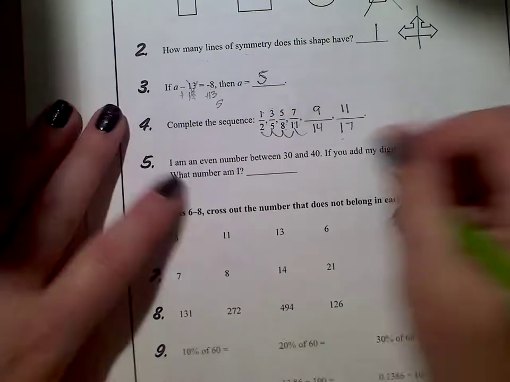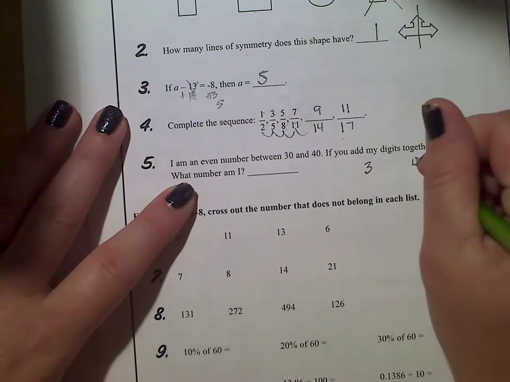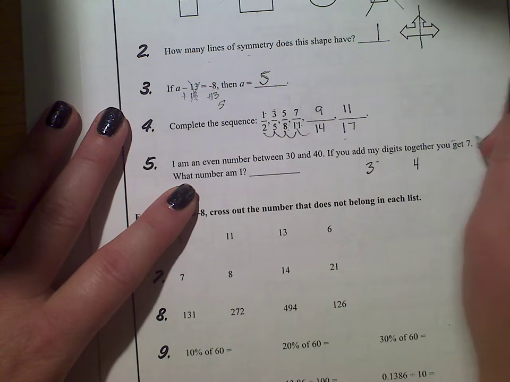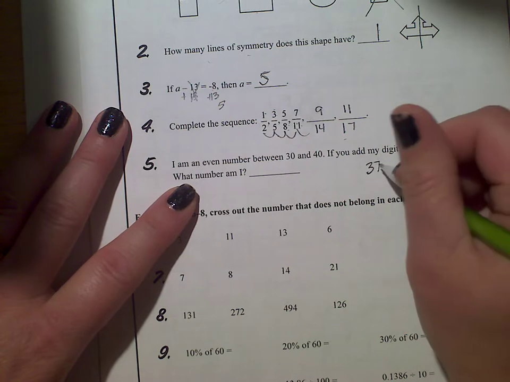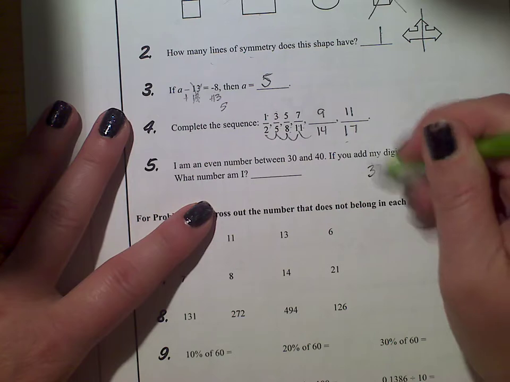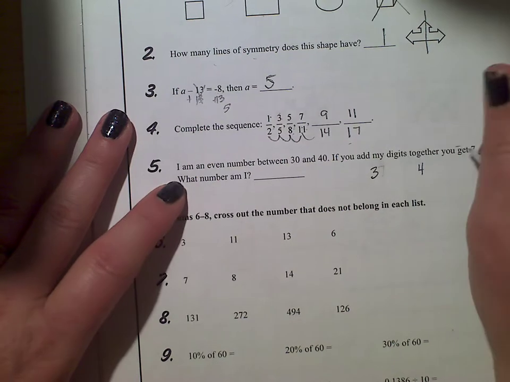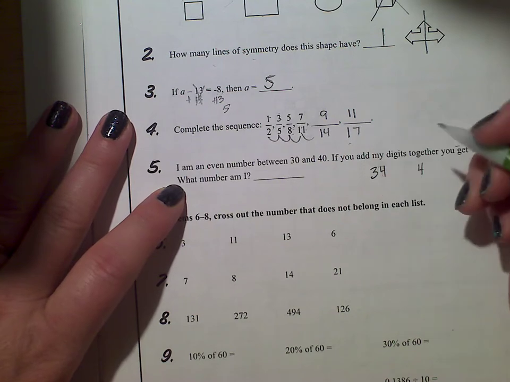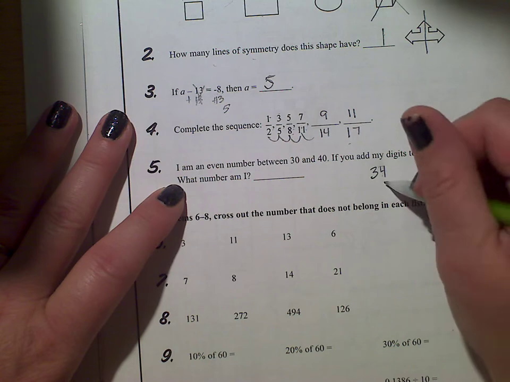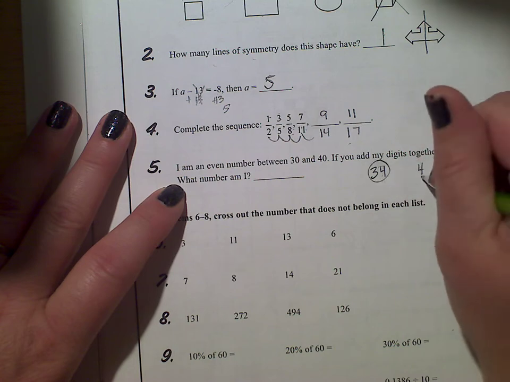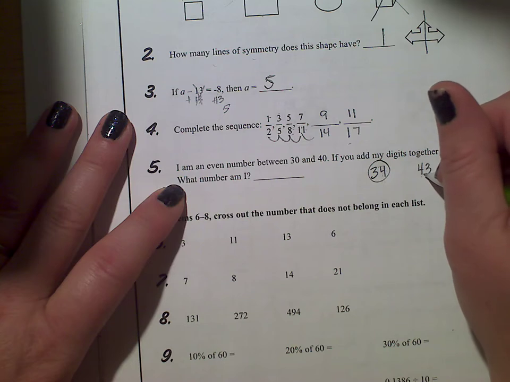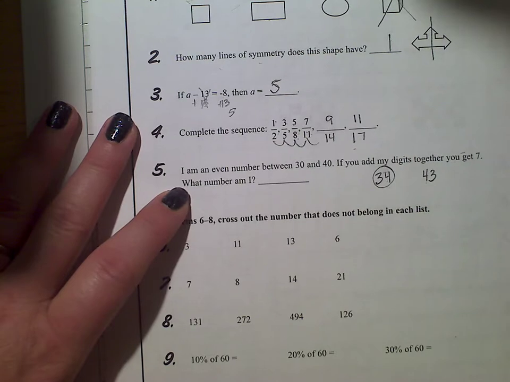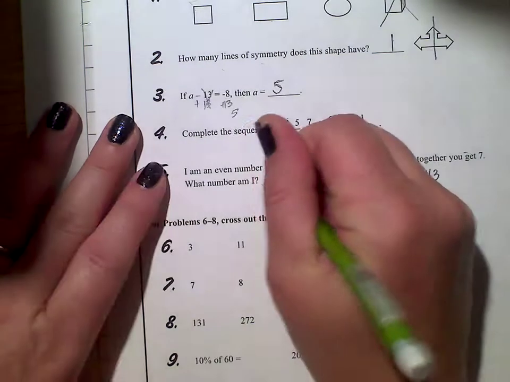So if you're only between 30 and 40, to get to an answer where you would get 7, the only choice you would have is 34, because that's a total of 7 right here. I don't think you can do 43, because that's over 40. So number 5 would be 34.